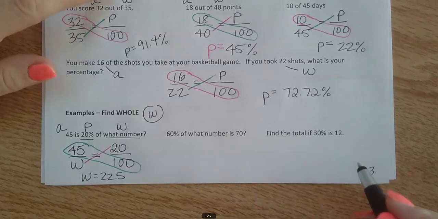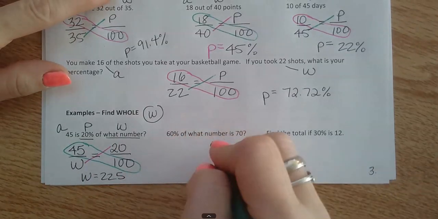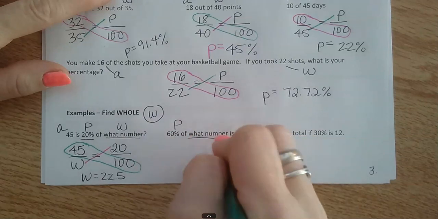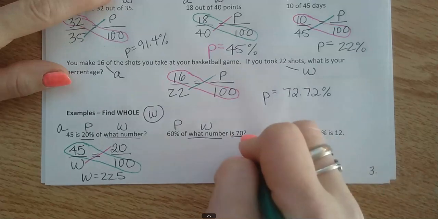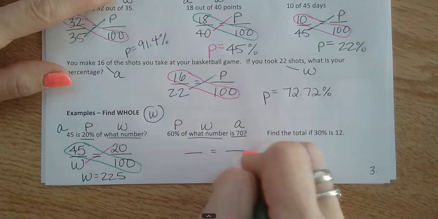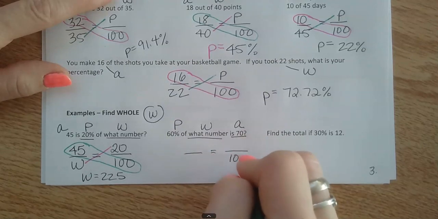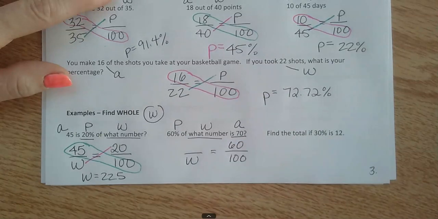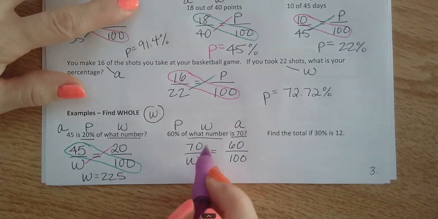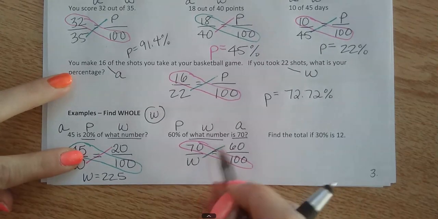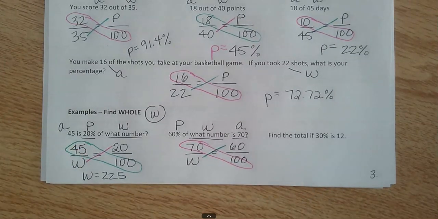I'll do one more and then you're going to finish the last two. 60% of what number is 70? Well, 60% is P, of what number? I'm looking for W. 70 would be the part. A over W equals P over 100. Set it up. 60% of what number is 70? And I'm going to do, in my calculator, 70 times 100, and then divided by 60 here to get W by itself.